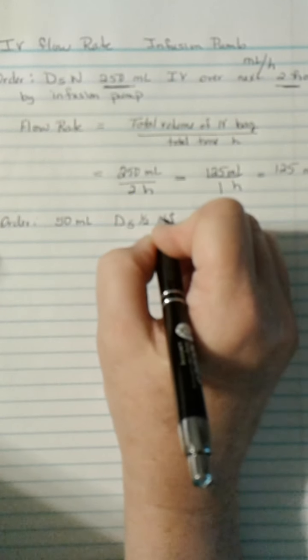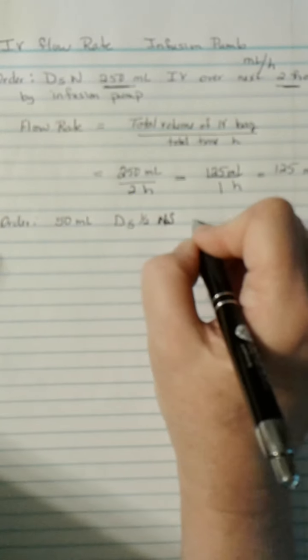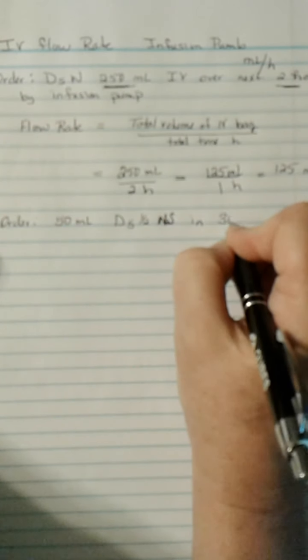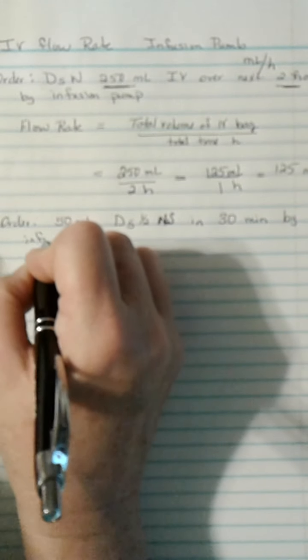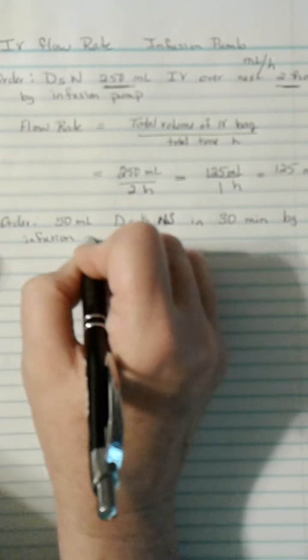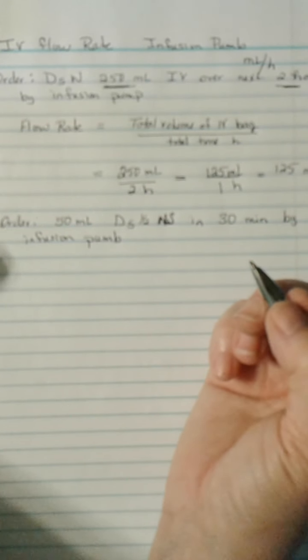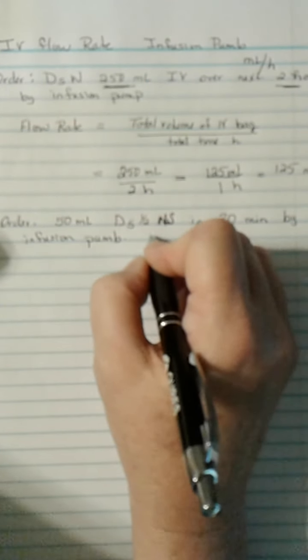I thought that was sodium chloride, looked at it wrong, it's normal saline. My infusion pump again is going to be milliliters per hour.